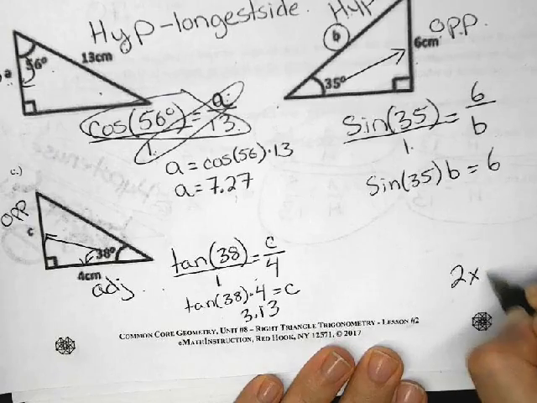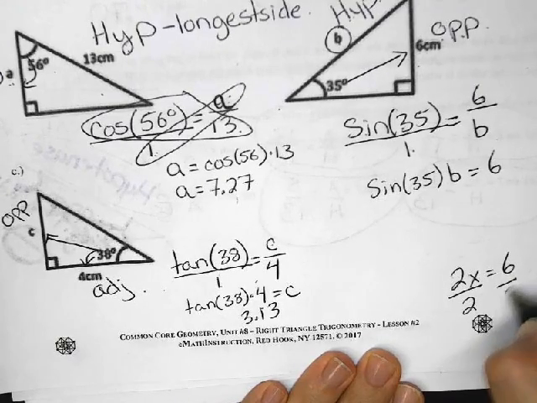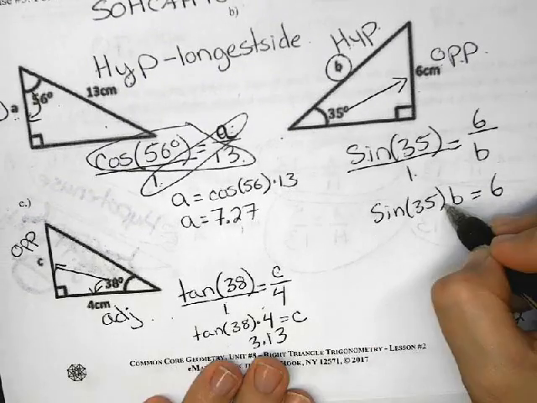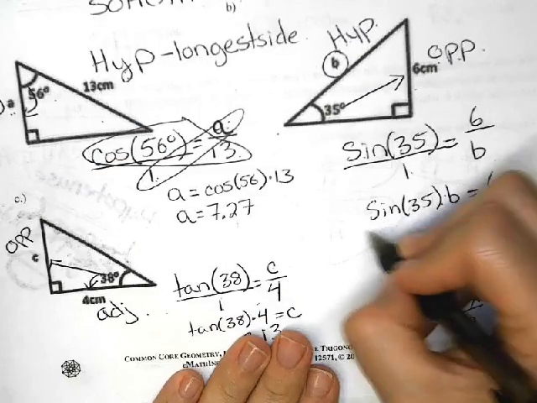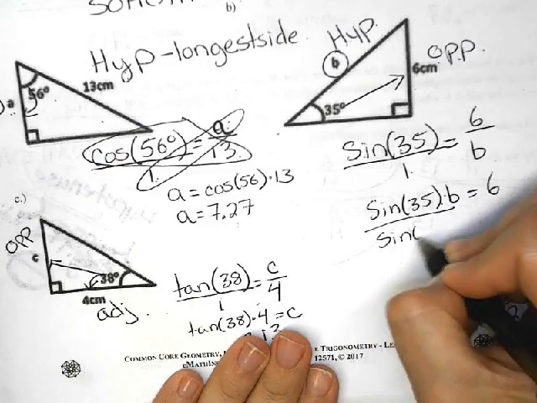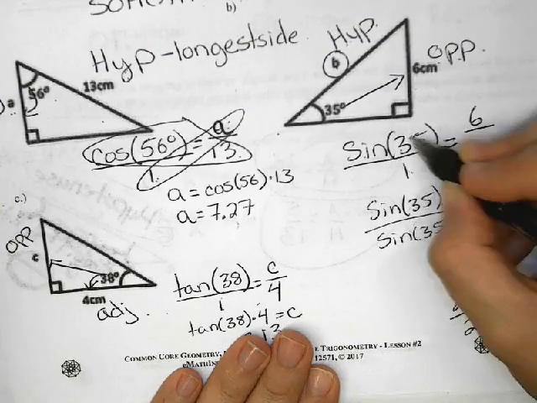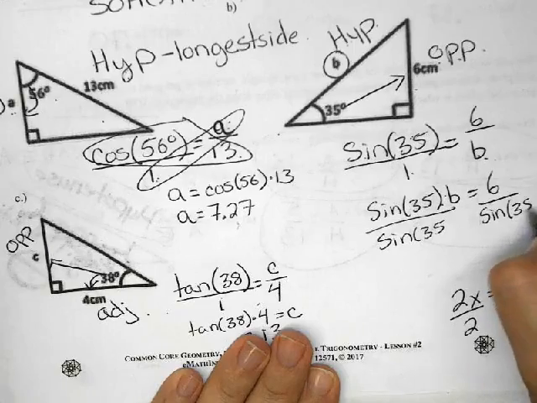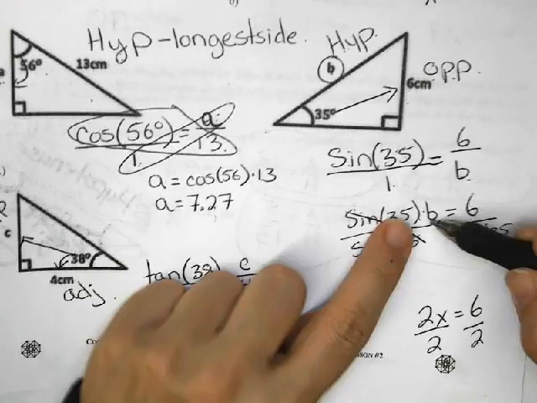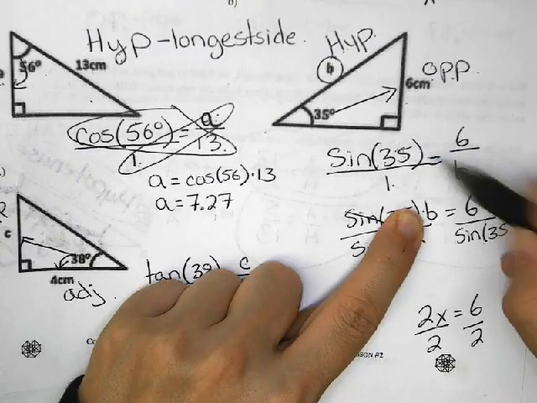What if I said 2x equals 6? I would divide both sides by 2, right? So you do the same thing here. This thing right here that's in front, you would just divide by it. So you're dividing by sine of 35. In other words, the sine and the B are switching places. So B equals 6 divided by sine 35.